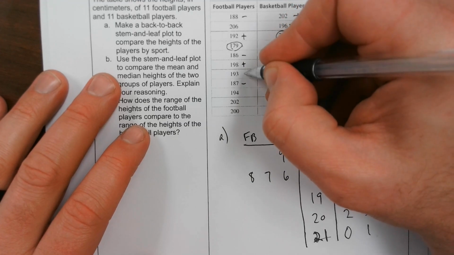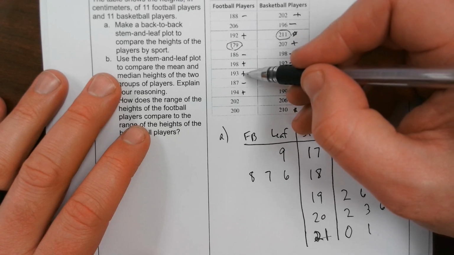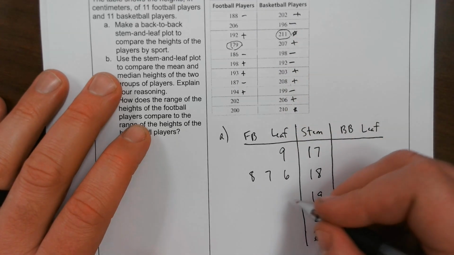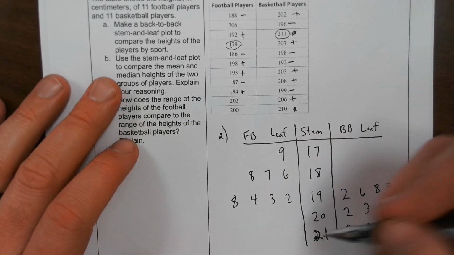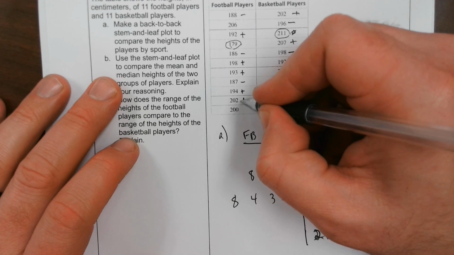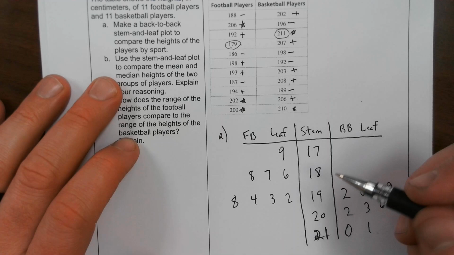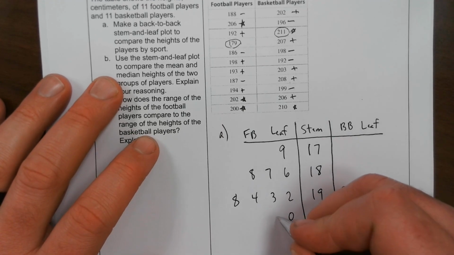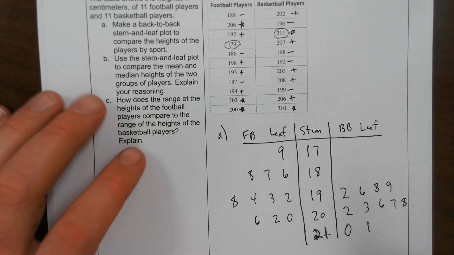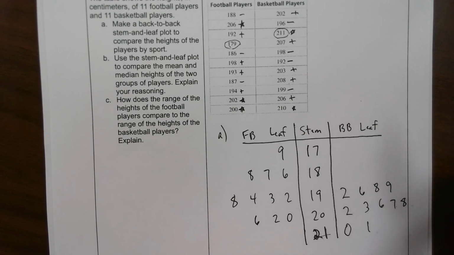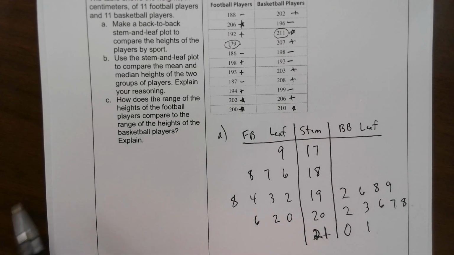1, 2, 3, 4 in the 190s, 2, 3, 4, and 8. Then start with 220. We have 1, 2, 3, 4, 5, 6, 7, 8, 9, 10, 11. So we have 11 players on the basketball team, 11 players on the football team, or the heights of 11 of the football players and 11 of the basketball players.